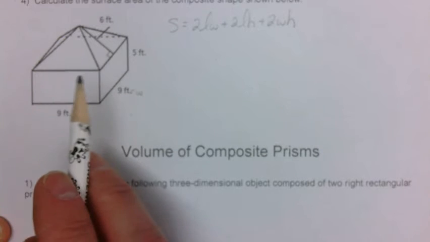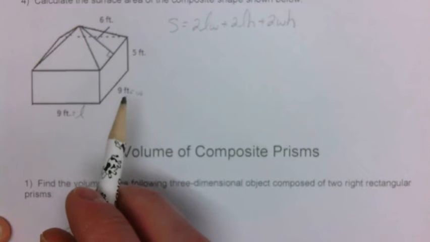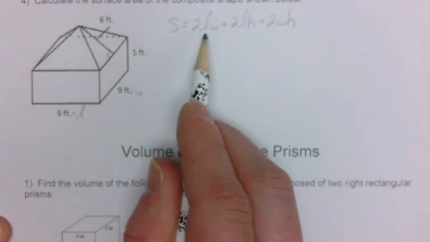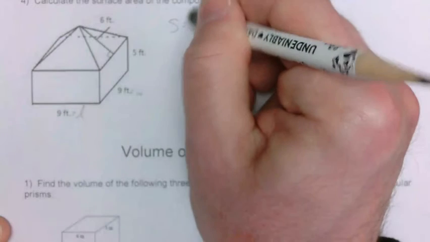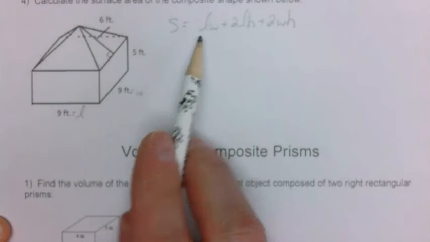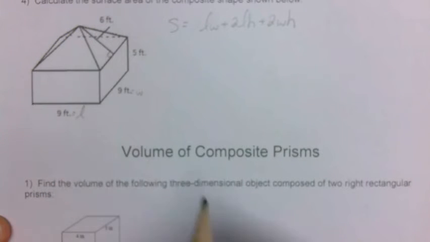Since I'm not going to be able to see the top face, I'm not going to multiply length times width by 2. So for my formula right here, instead of saying 2 times length times width, I'm going to get rid of that 2, and I'm just going to do length times width, again, because I can't see the top face when I put the pyramid on top of the prism. So now let's go ahead and substitute in our values.